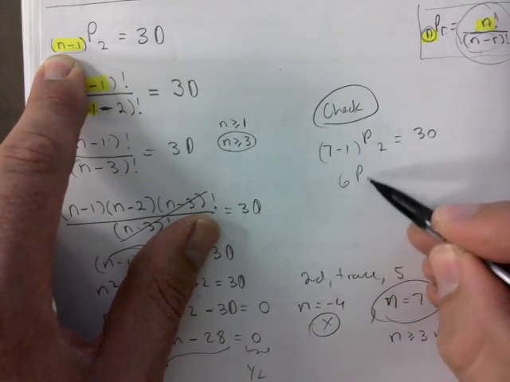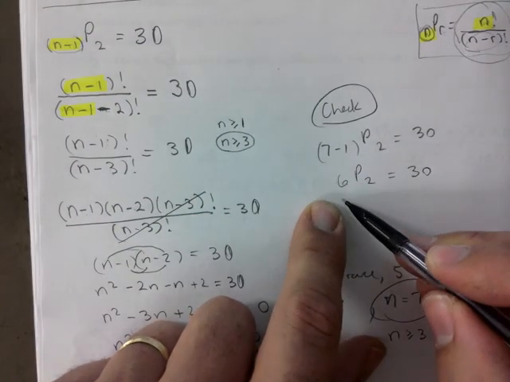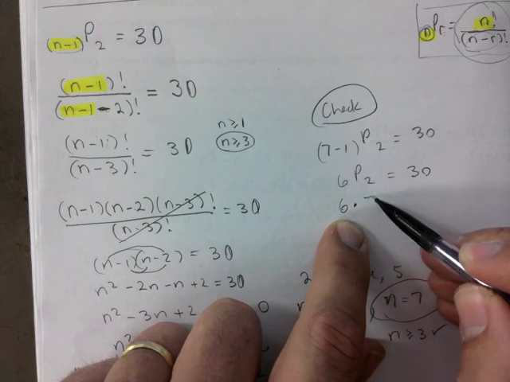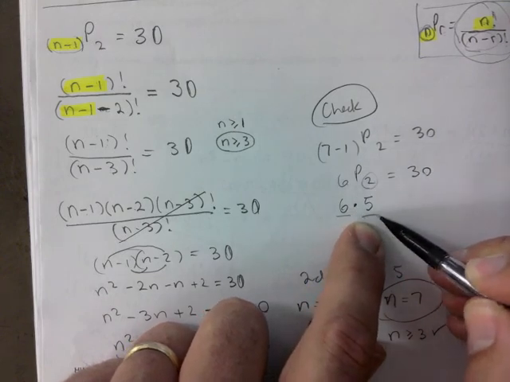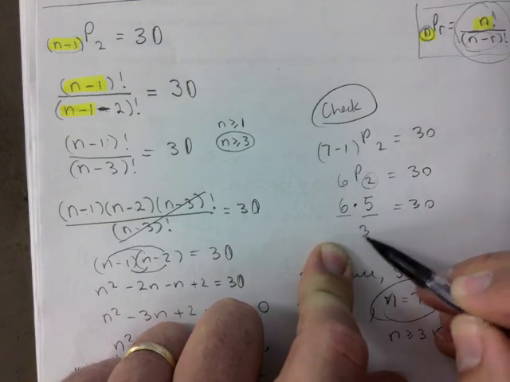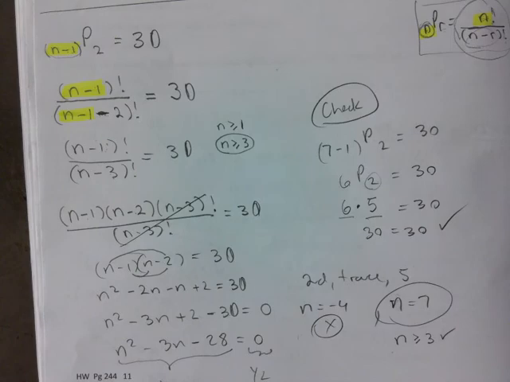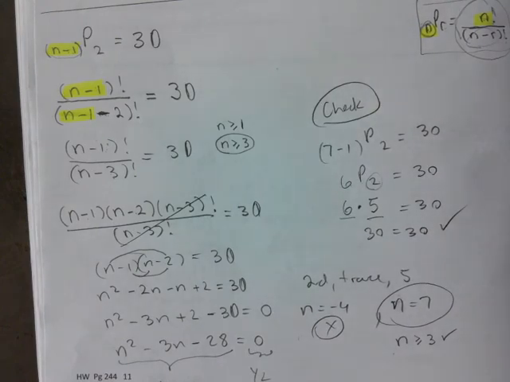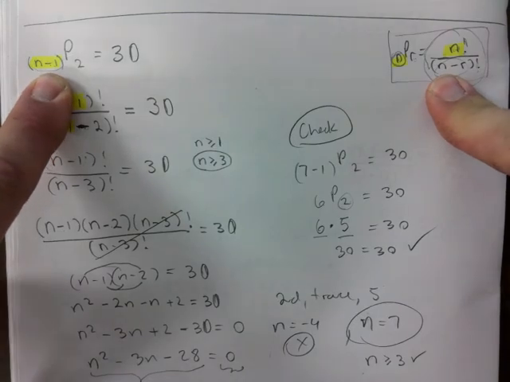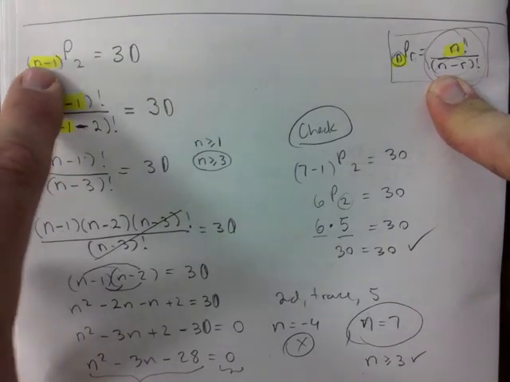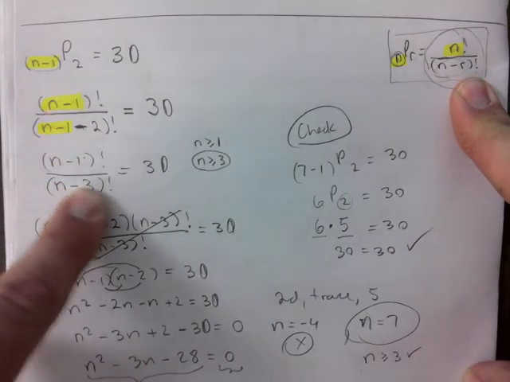That's 6P2 is equal to 30. And we all know what 6P2 is again? 6 times 5, remember? You're picking 2, so it's 6 times 5, which is 30. 30 is equal to 30. Checks out. So if you ever get something like this, you just have to use this formula, set this up, plug these things into this formula, and then it's basically the same as before.